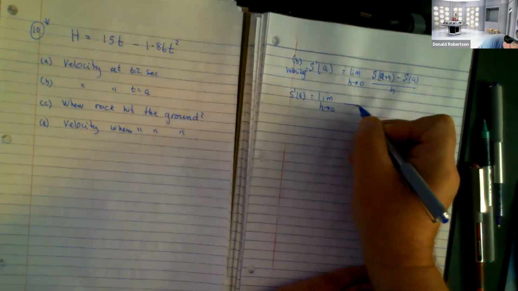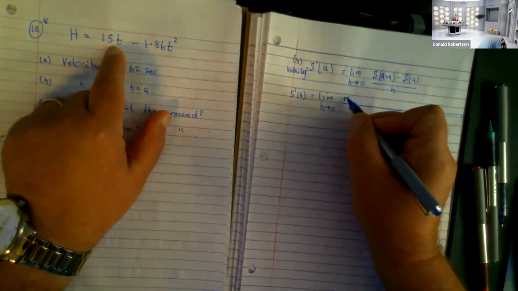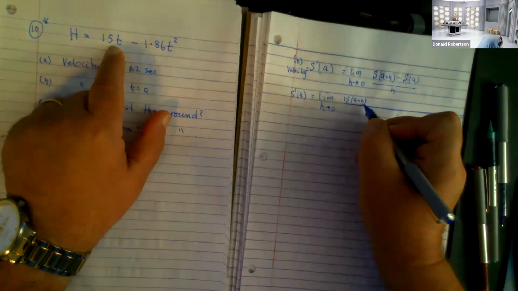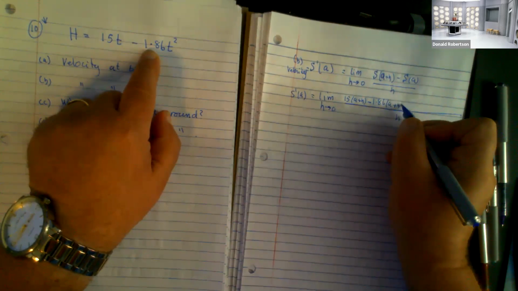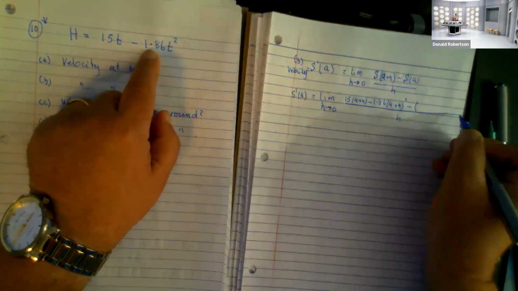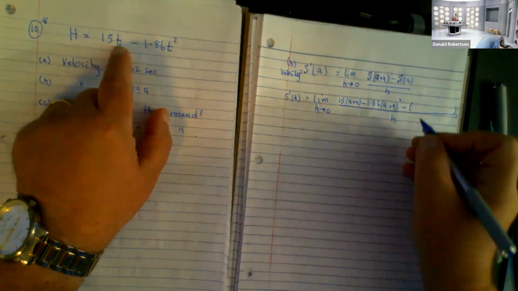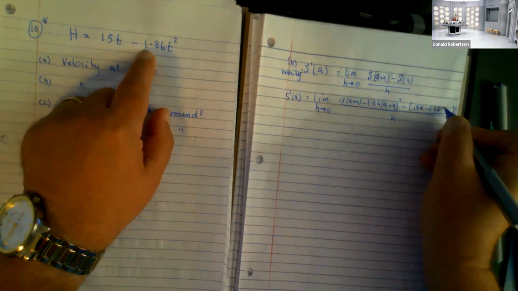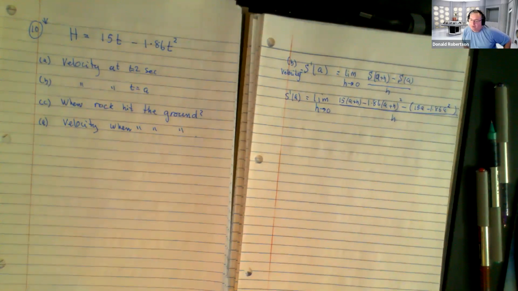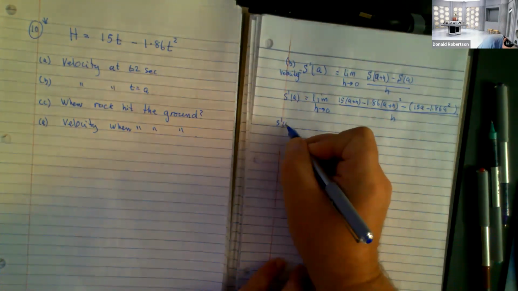And so, next line. A plus h, so 15 lots of A plus h, take away 1.86 A plus h squared, take away, put a bracket around it to make sure we get the order right, 15A, take away 1.86 A squared. We're comfortable with all those bits? Next line.